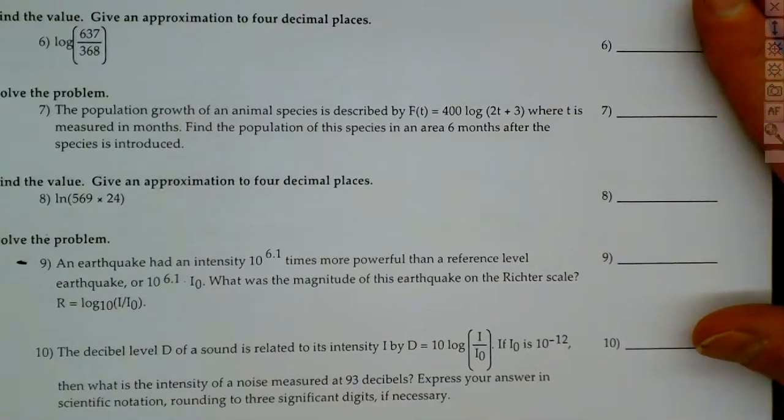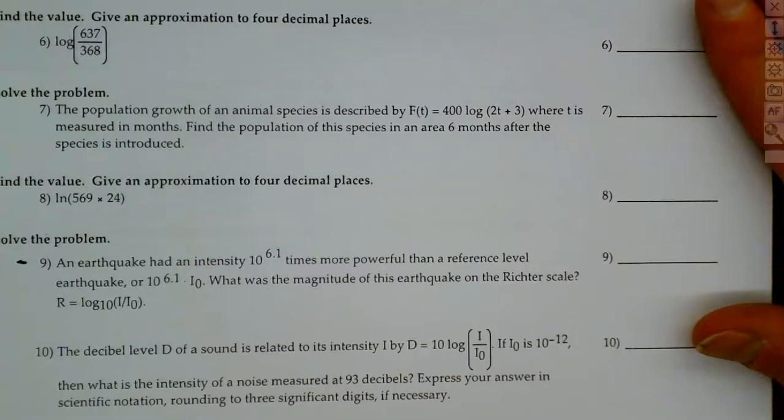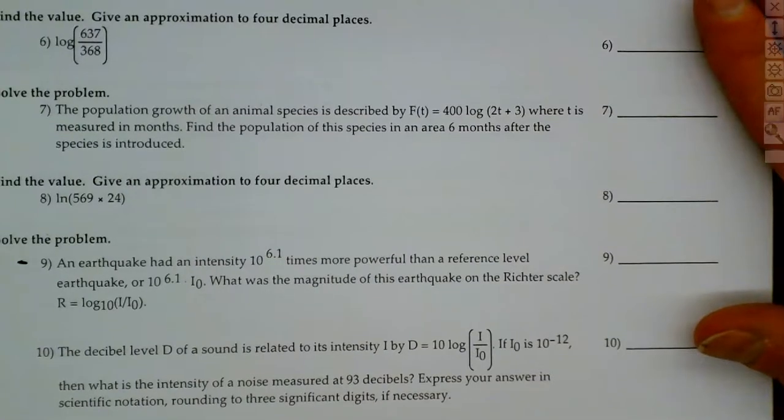So an earthquake had an intensity of 10 to the 6.1 power times more than the reference level of that earthquake. So that's your I naught. What was the magnitude of this earthquake on the Richter scale?